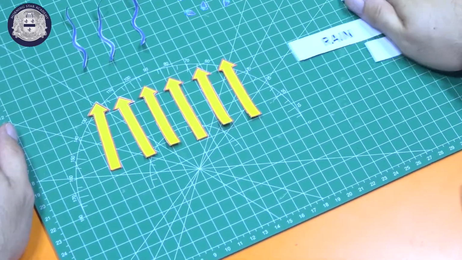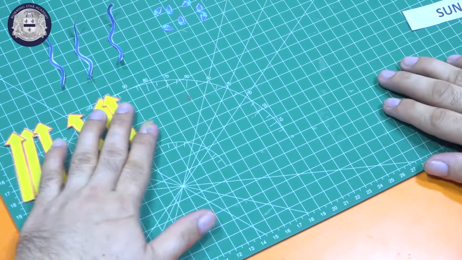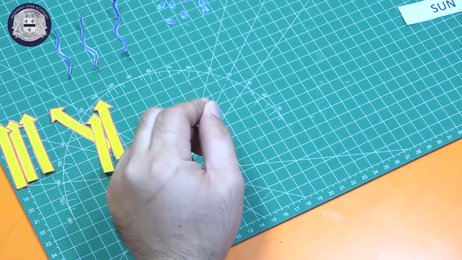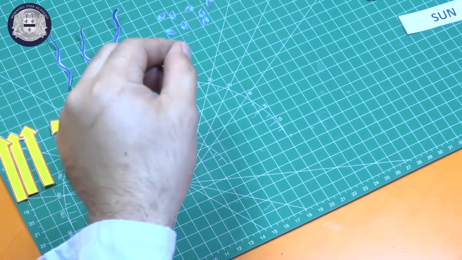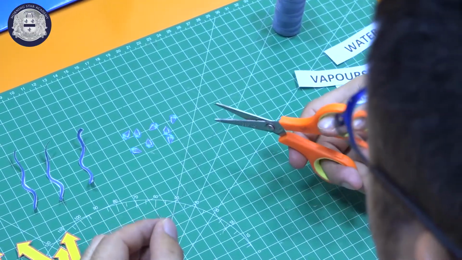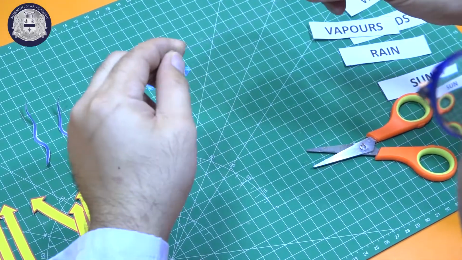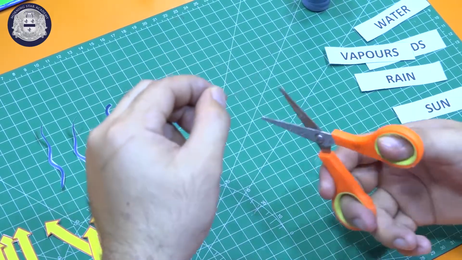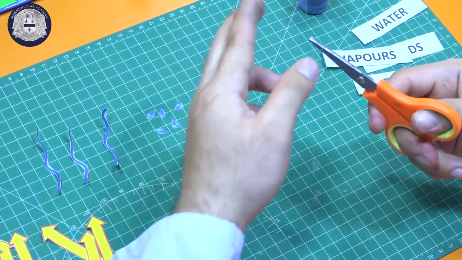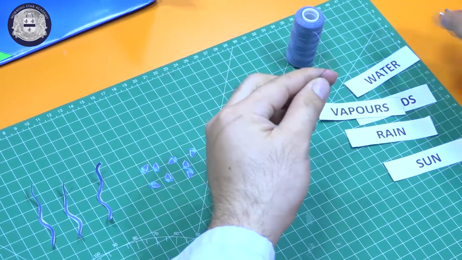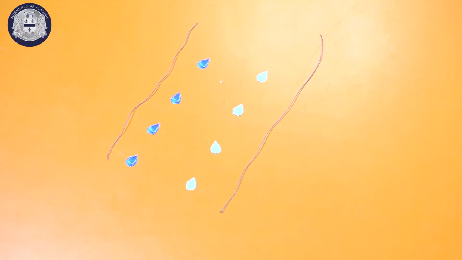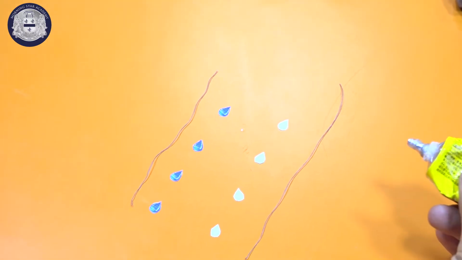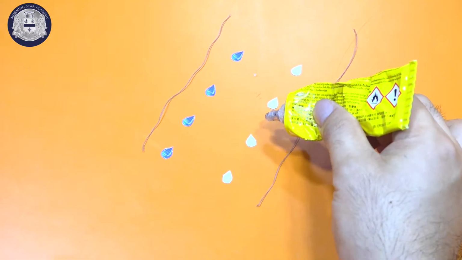First is making the raindrops. So we will use this thread and just estimate a short one like this, not that long. Now kids, we are making the raindrops. Okay, so we have here the water droplets.